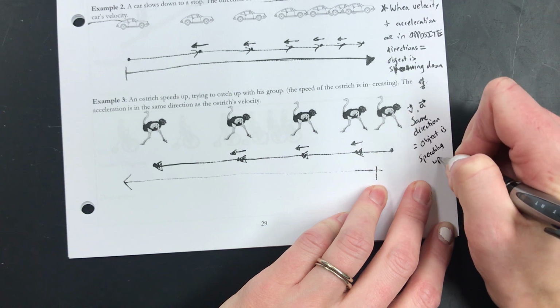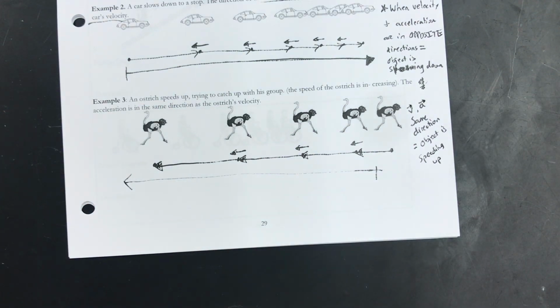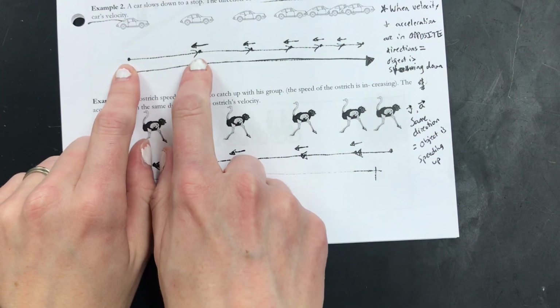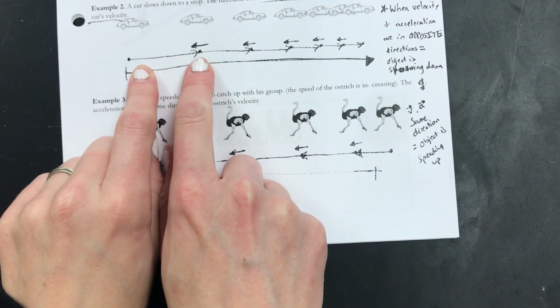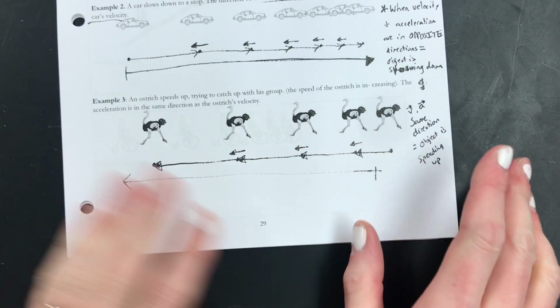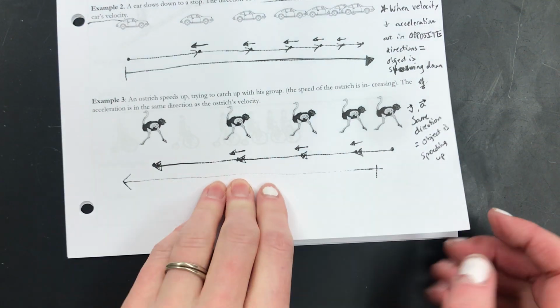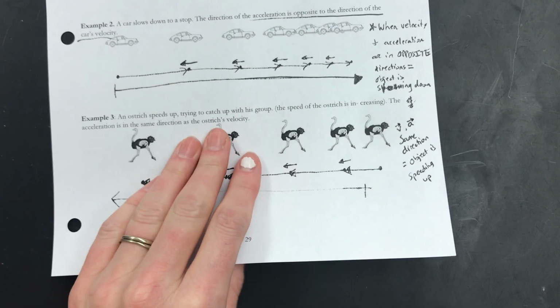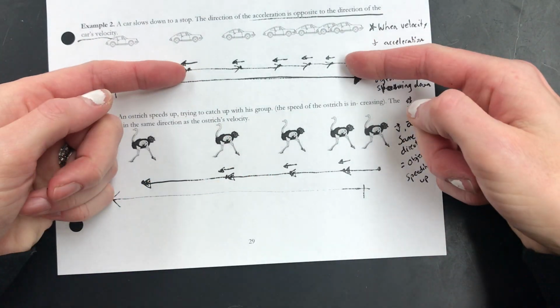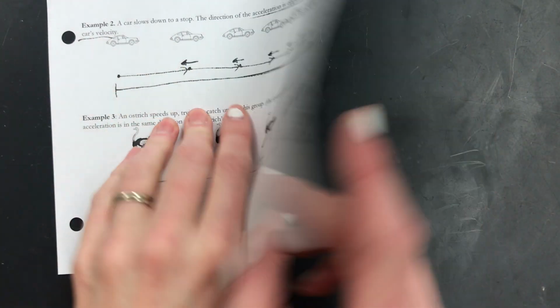Okay, so you can look at a diagram pretty easily. Now, you guys are pretty good at looking at the velocity arrows. These arrows that we've been drawing on our motion diagrams are velocity arrows, and they just get longer or shorter, and you guys are pretty good at knowing what that means. And so now we're just adding in those acceleration arrows. They go in the opposite direction when it's slowing down. They go in the same direction when it's speeding up.